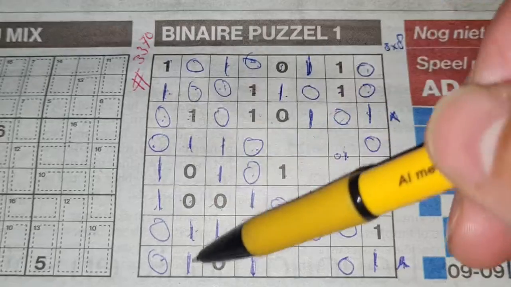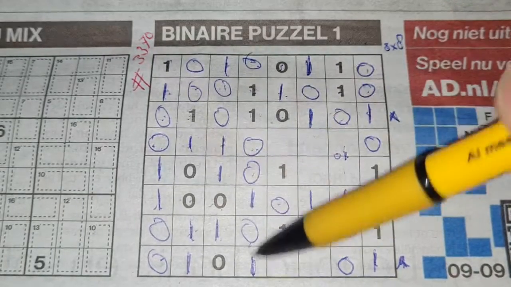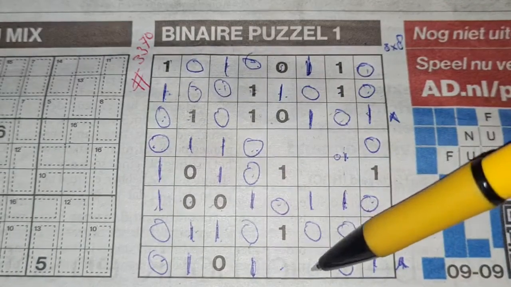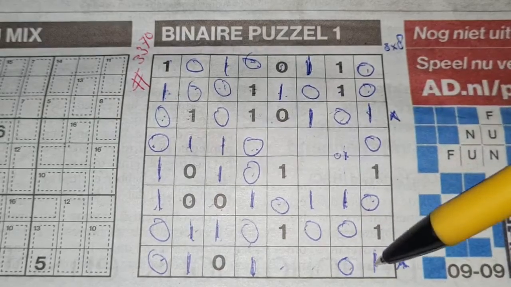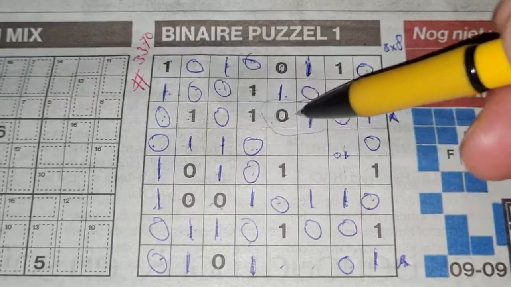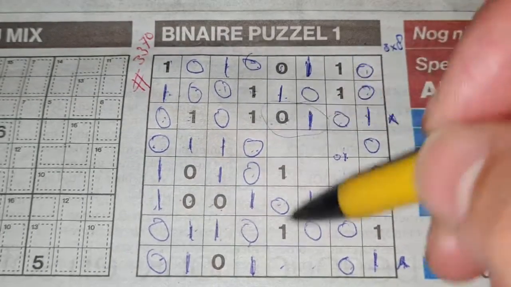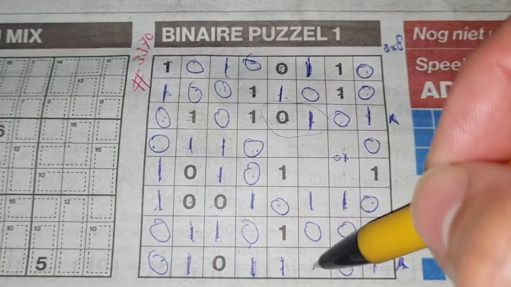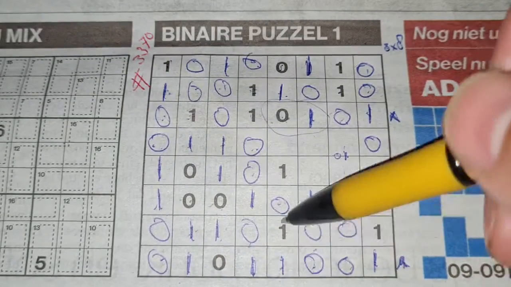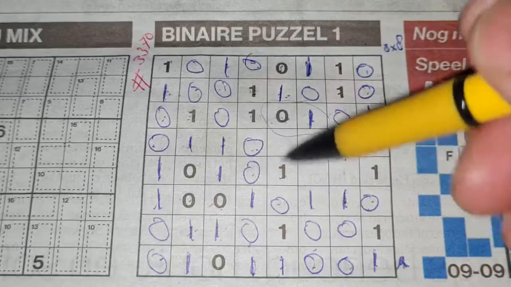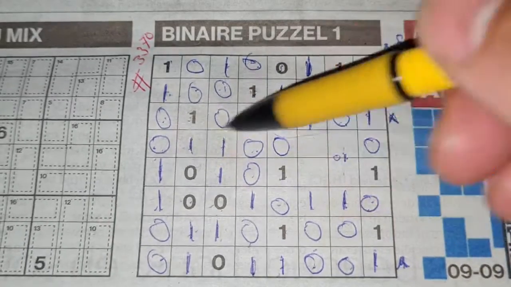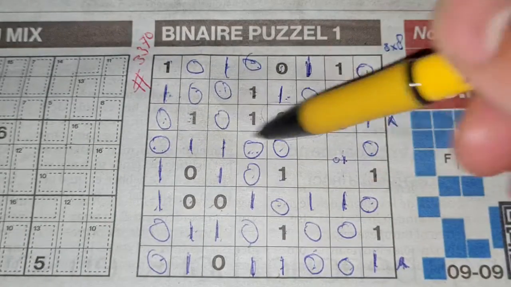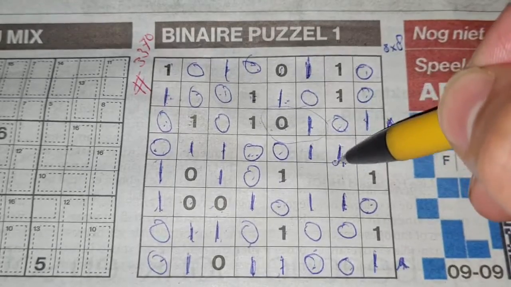1 1. 1 1. Empty box. 1 1. So we need to switch those 2 digits. We have an O here, this should be a 1. We have a 1 here, this should be an O. 1, 2, 3, 4 ones in this column, so the rest are O's. 1, 2, 3, 4 O's, so the rest are ones.